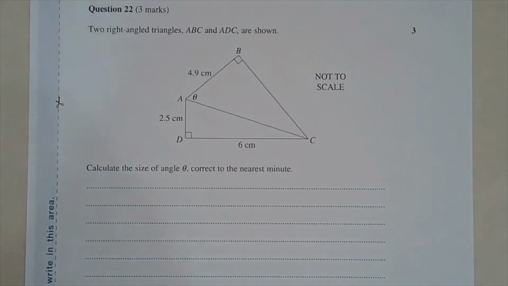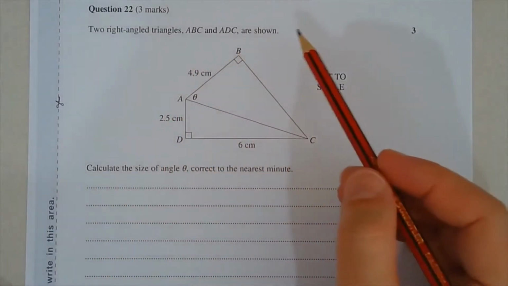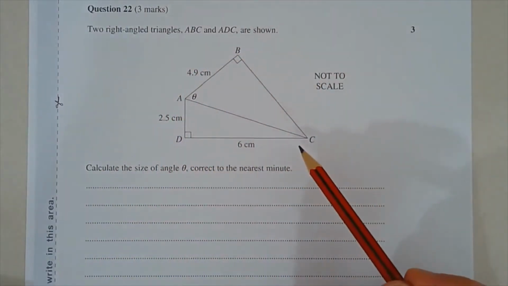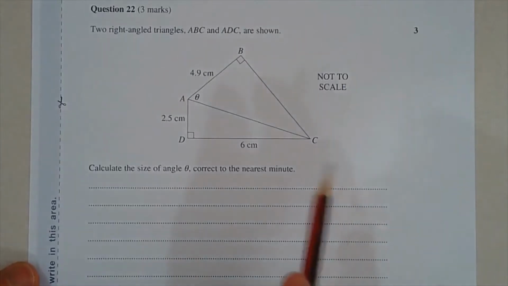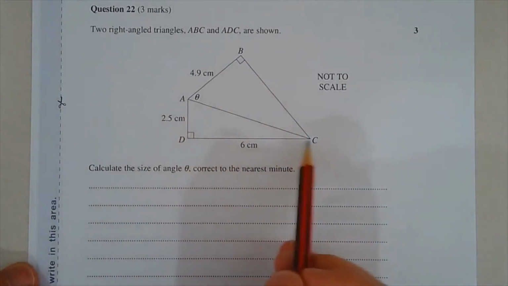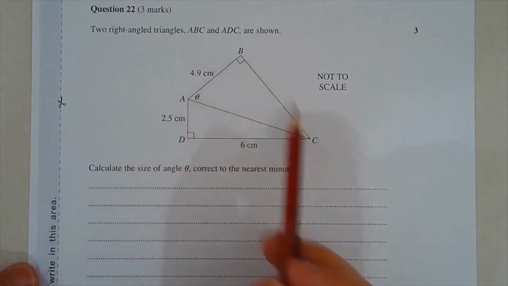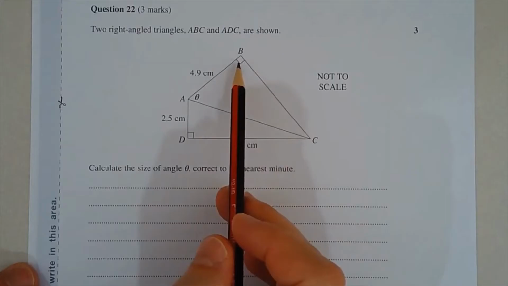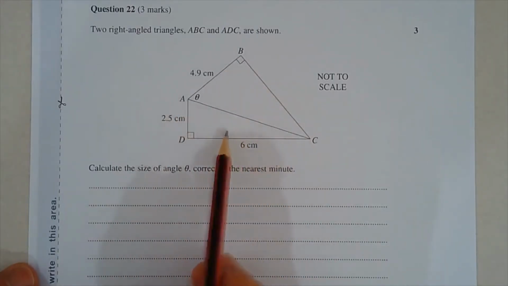Question 22. Two right-angled triangles, ABC and ADC, are shown. Calculate the size of angle theta, correct to the nearest minute. Now let's analyze this diagram for a moment. We have triangle ADC, that's a right-angled triangle. We have triangle ABC, that's also a right-angled triangle. In fact, AC is a common hypotenuse.